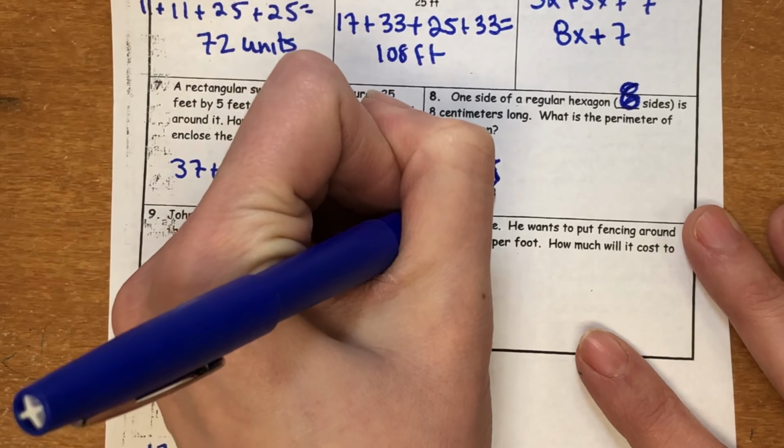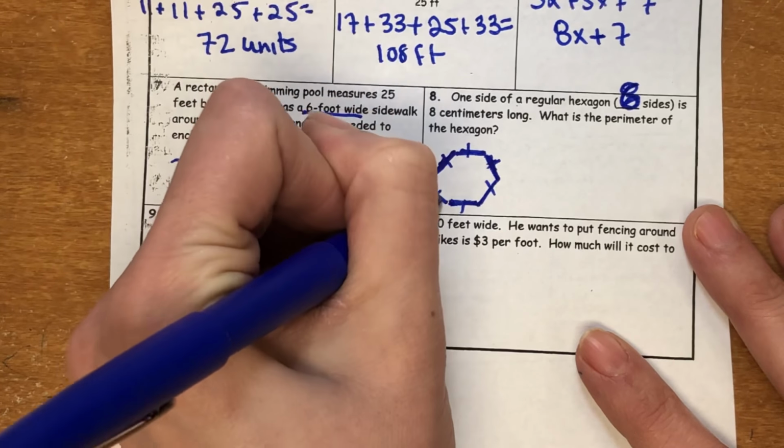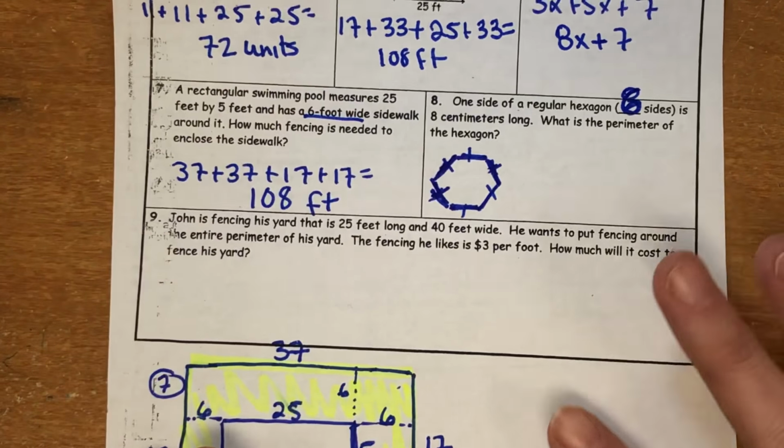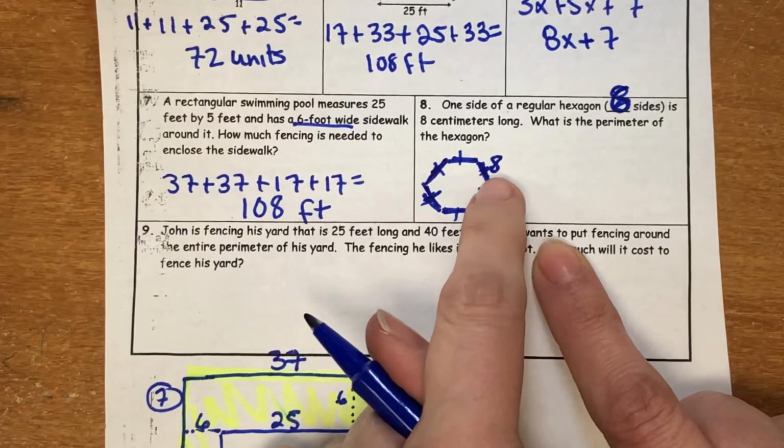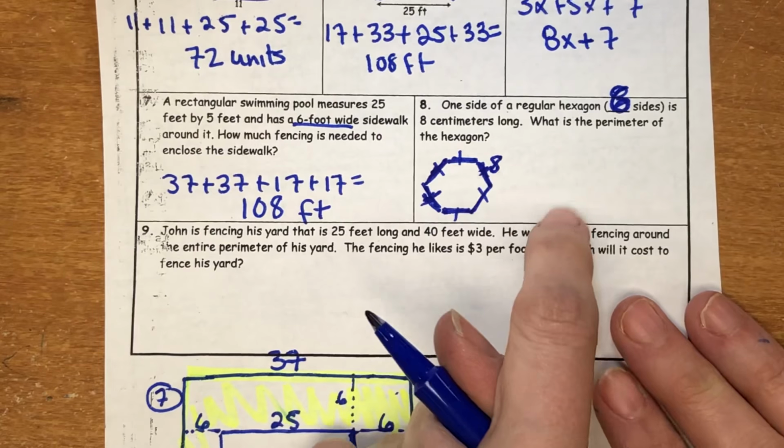1, 2, 3, 4, 5, 6. I'm not an artist. Okay, 6 sides. Each side is going to have 8 centimeters. So if each side is 8, what's it going to be? Try to figure out that one.